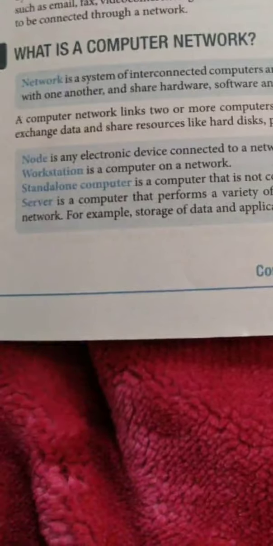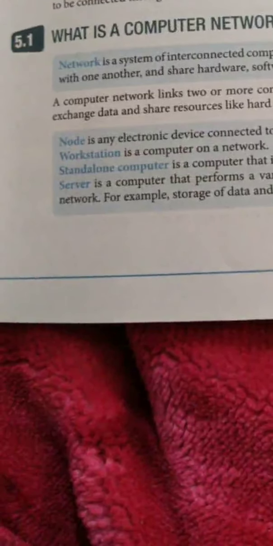Then there is the server. It is a computer that performs a variety of functions for the computers on the network. When there are 50 computers, a main computer is there that is regarded as the server. As in our computer lab of the school, you must have seen that the server lies at the front of this desk, and all the other computers are connected to the server. And what is the function of the server? Basically all the functions, all the processing, all the features are present in the server, and it is the server which is responsible for all the processing of the data.